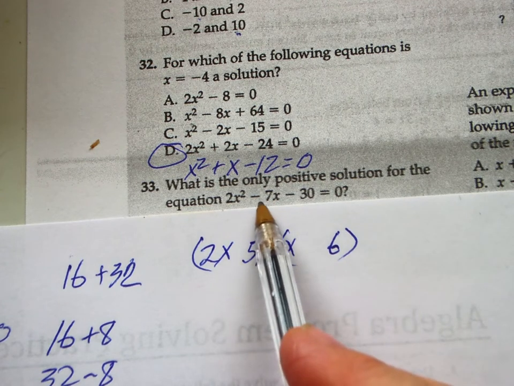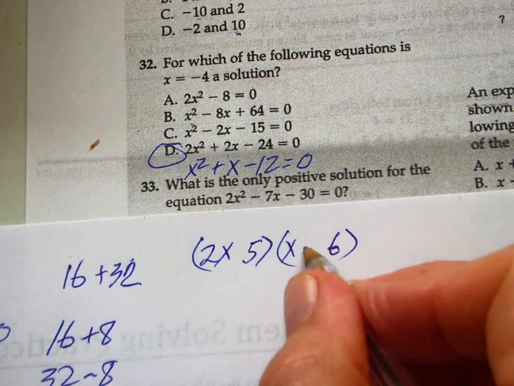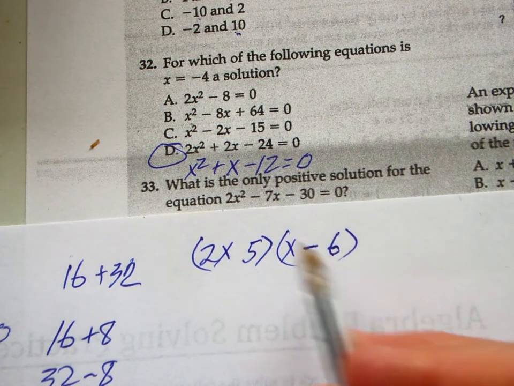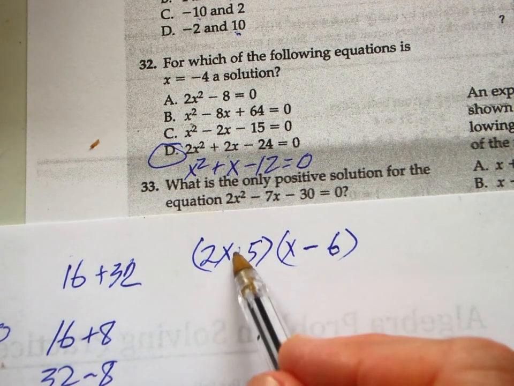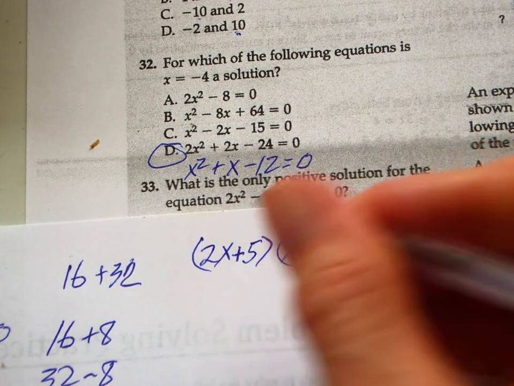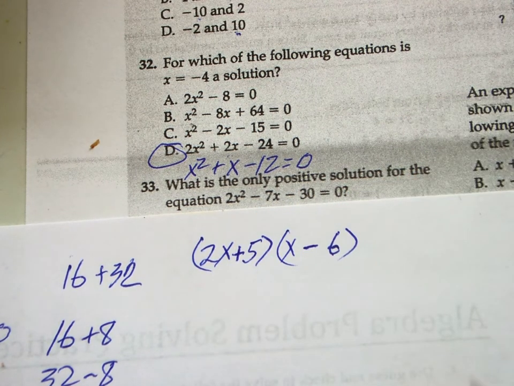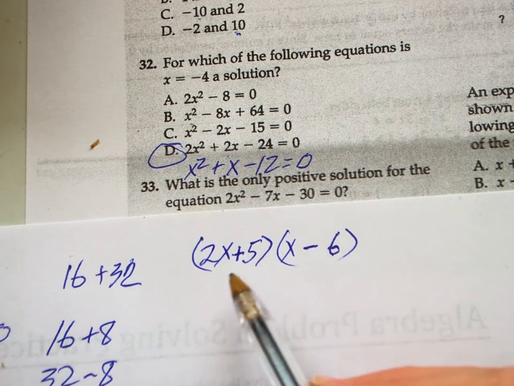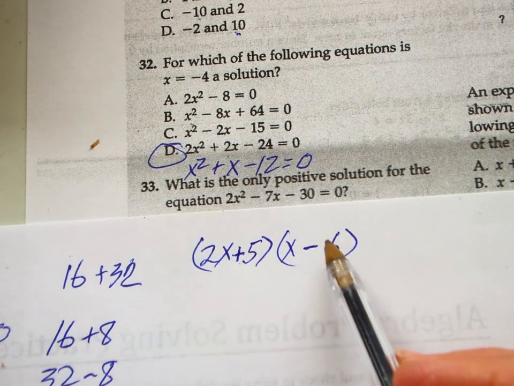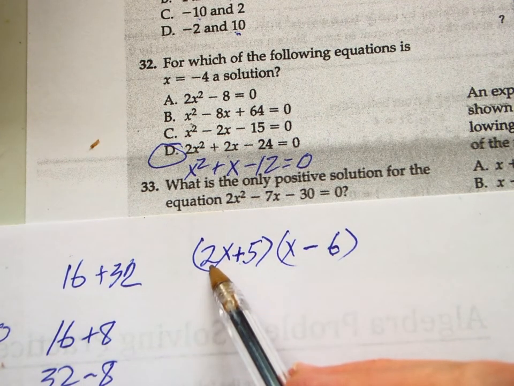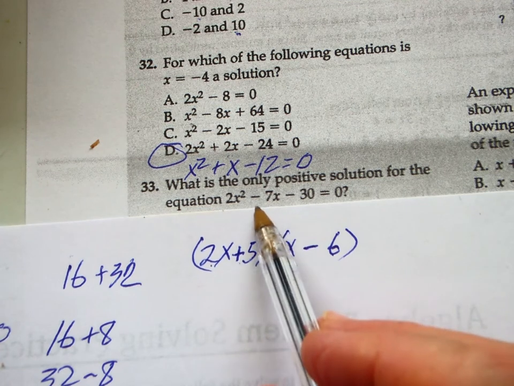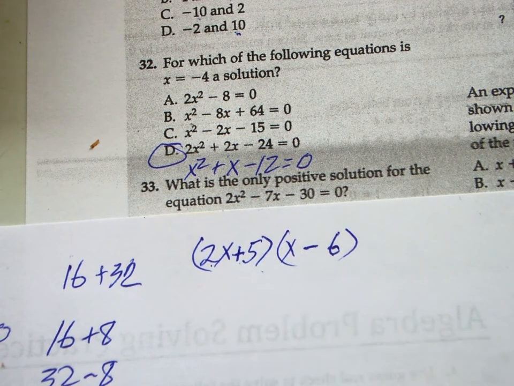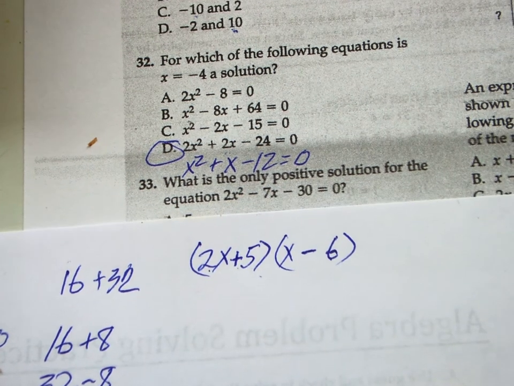And I want to end up with minus. So I'm going to put this with the minus 6. This will give me 6 times 2 is 12. Minus 12x plus 5x. Minus 6x plus 5x. So minus 6 times 2x is minus 12x. And this is going to be 5x. 12 minus 5 is 7. This one works, right? Now the question is, what is the only positive solution?